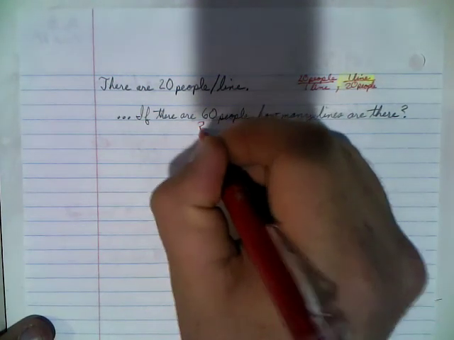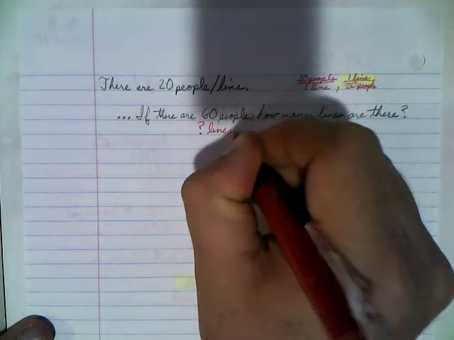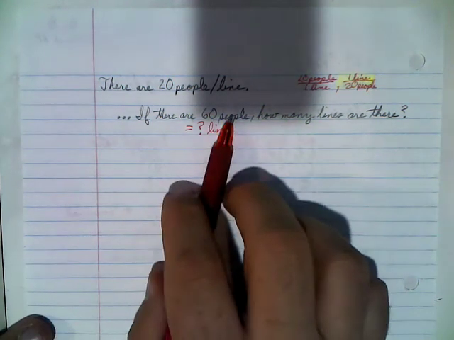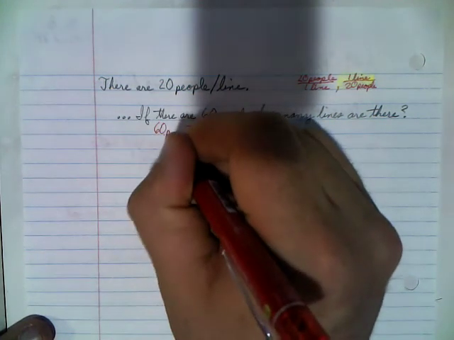So if we think about the question, we're saying, how many lines? We don't know how many lines. Well, what needs to lead to this unknown number of lines? Well, it's going to be 60 people that's going to lead to this unknown number of lines. So we're really asking 60 people makes up how many lines?